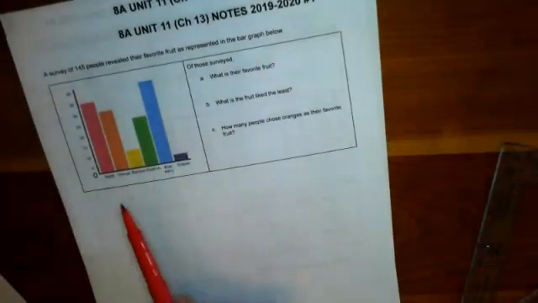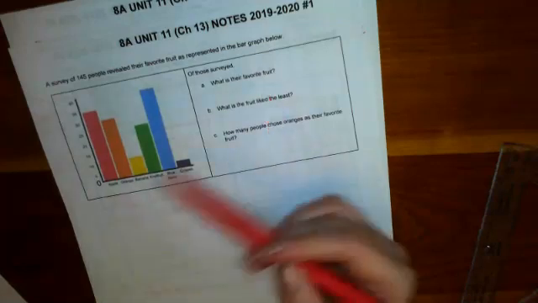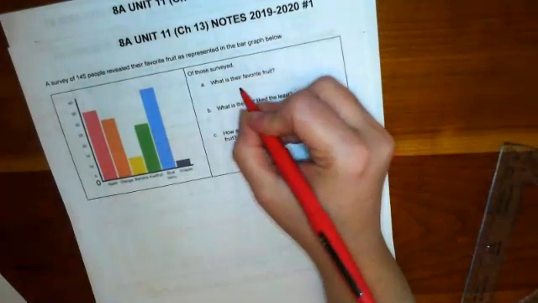Okay, this should be super easy to do. We're on page 43. A survey of 145 people revealed their favorite fruit as represented in the bar graph below. Let's look at this real quick. This is a bar graph, not a histogram. What is their favorite fruit? Well, you can tell. I hope you see that that's a blueberry.